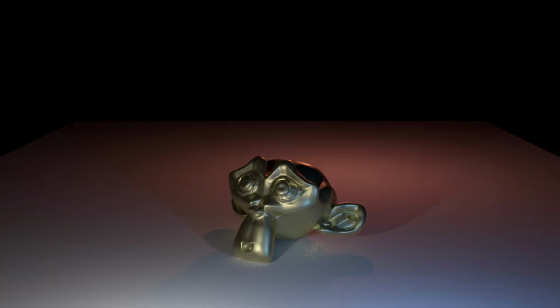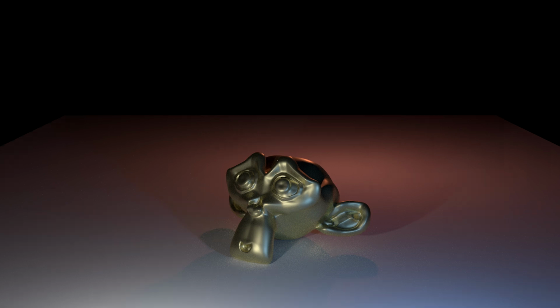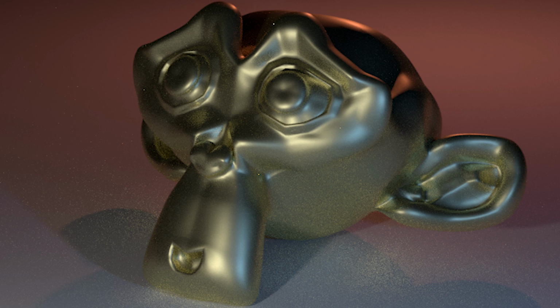But if you actually see it on the photo, or the render to be more accurate, if you look where the glow is, at the bottom of the monkey head, her name is Suzanne. If you look there, you can see all this kind of fuzziness of that reflection of the monkey head onto the floor. That is because of the actual sample.